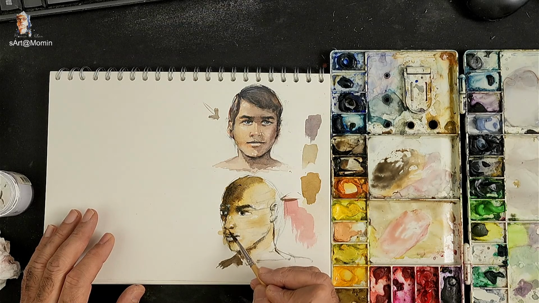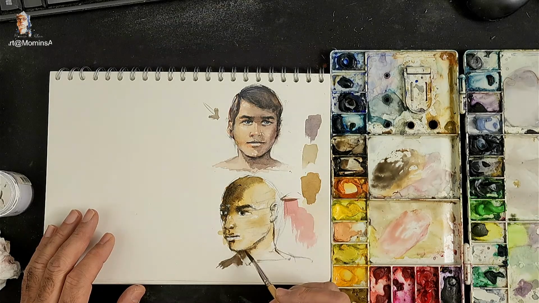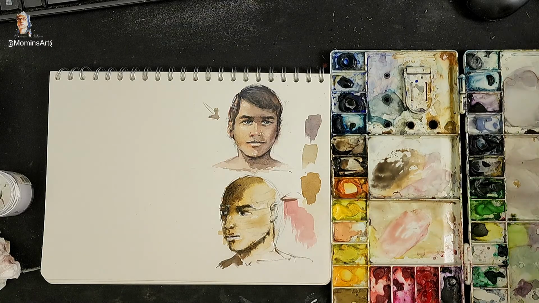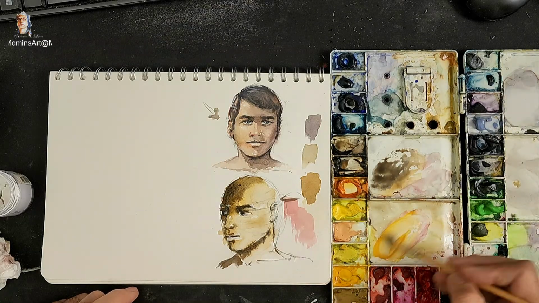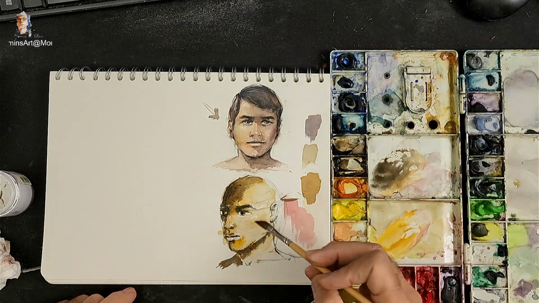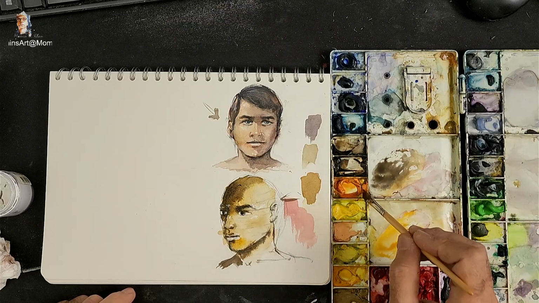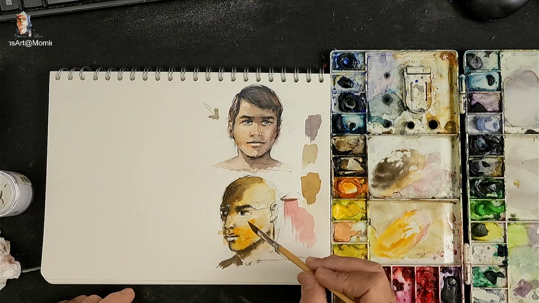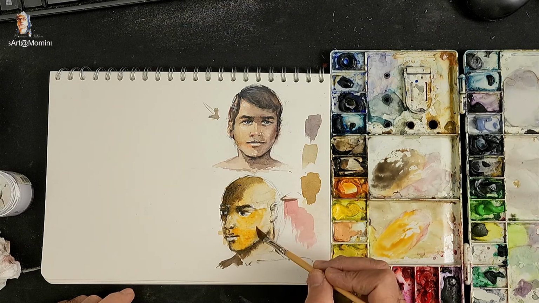Casting shadow of the lip here a little bit. And then if you want to use cadmium yellow, you can, to bring some more texture or more contrast to your sketches. I would just use cadmium orange. Put some cadmium orange, wet into wet.